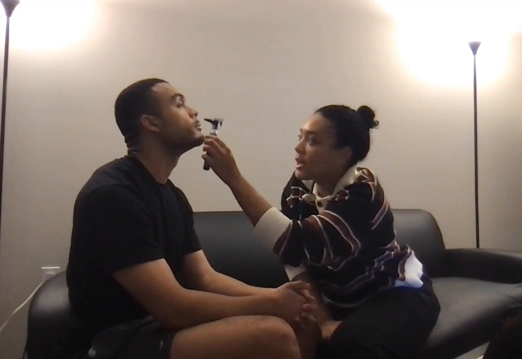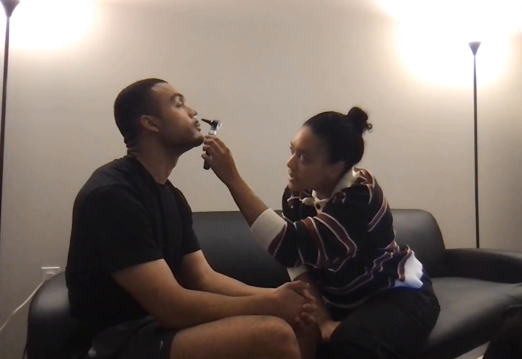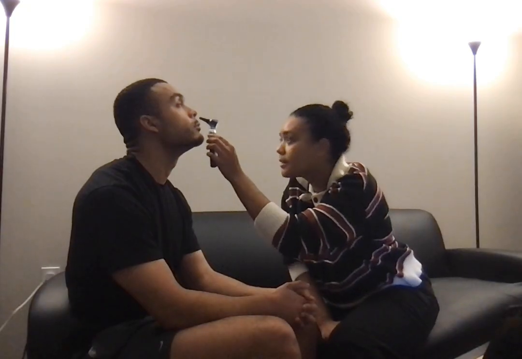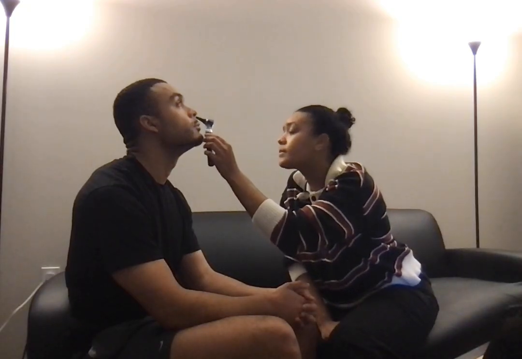So I'm using my otoscope again with the light, and I'm just checking redness. And then can you block your left nostril for me and breathe in? And then the right and breathe in. Alright, so bilaterally, both of their nares are patent.